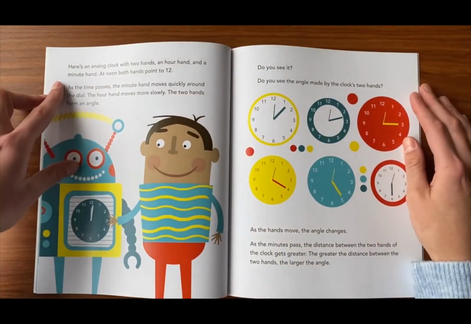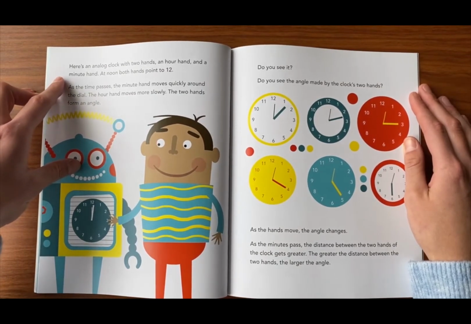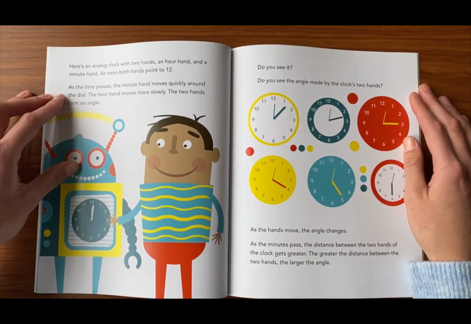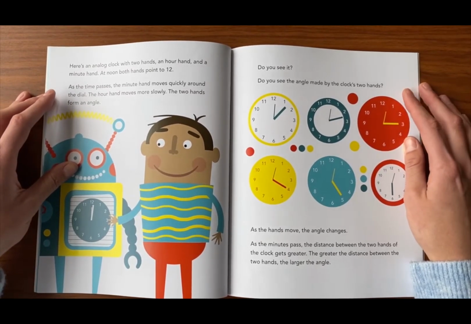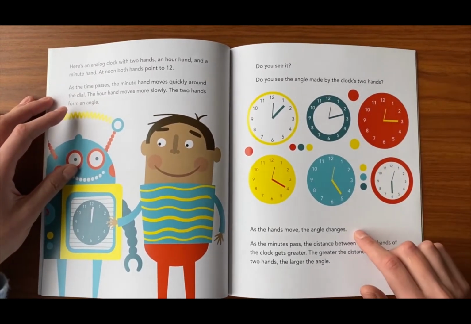Here's an analog clock with 2 hands, an hour hand and a minute hand. At noon, both hands point to 12. As the time passes, the minute hand moves quickly around the dial. The hour hand moves more slowly. The 2 hands form an angle. Do you see it? Do you see the angle made by the clock's 2 hands? As the hands move, the angle changes.